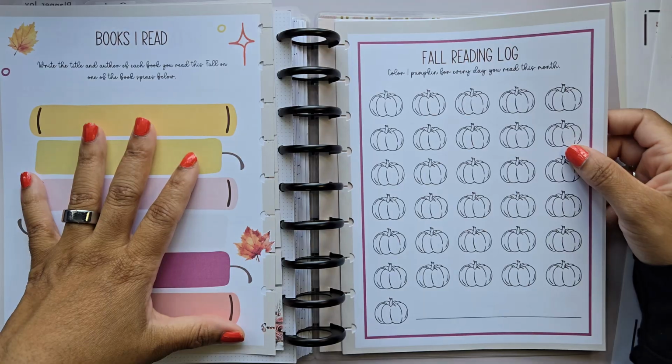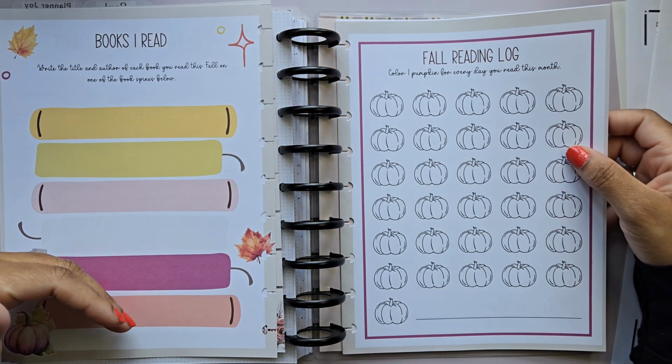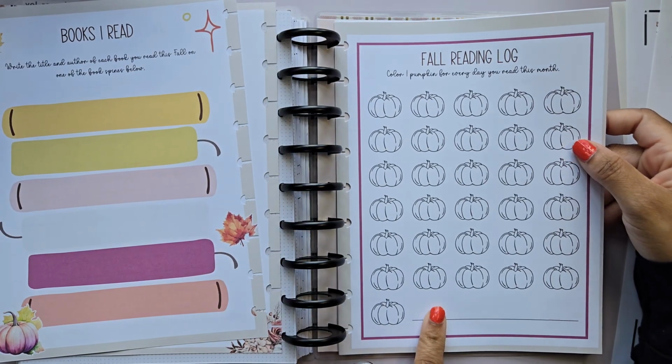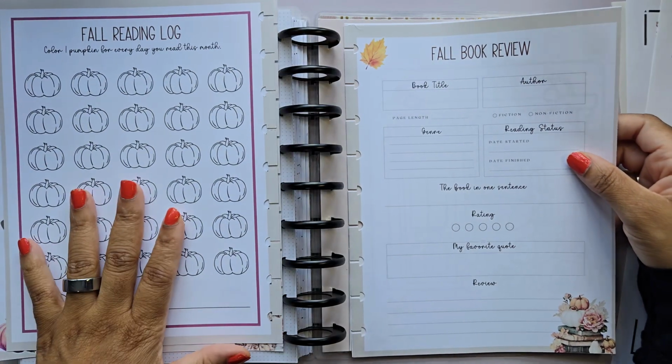And then you have a reading tracker where you can list the titles of the books after you have read them in this fun book stack. Love that. Then we have a fall reading log. You can color in a pumpkin each day you read during the month. I have 2 of those in here for you.